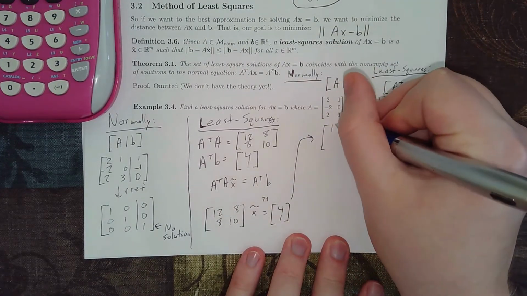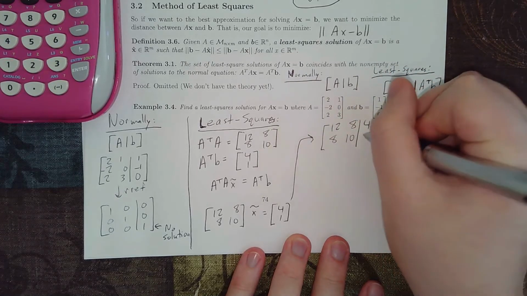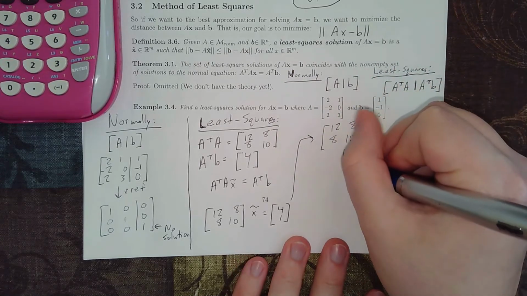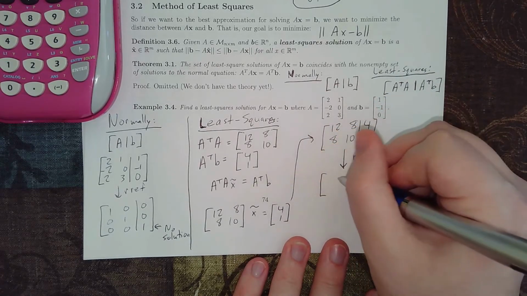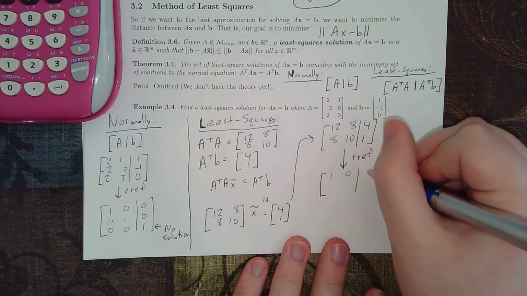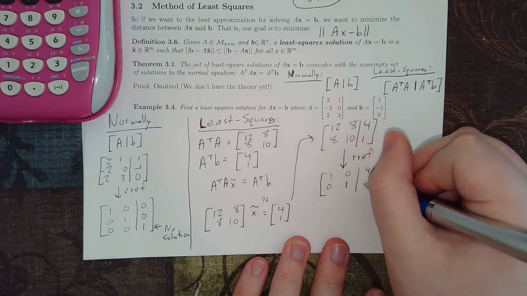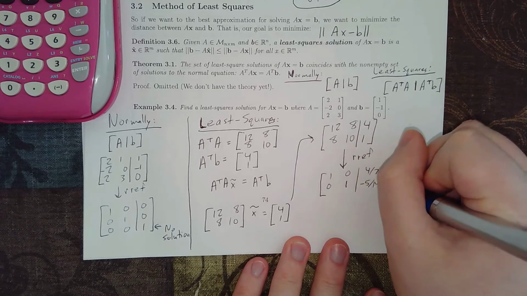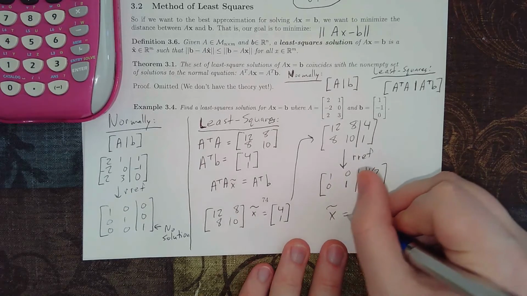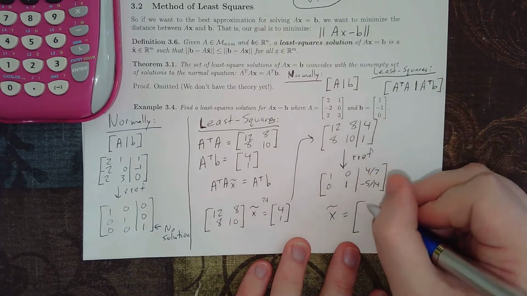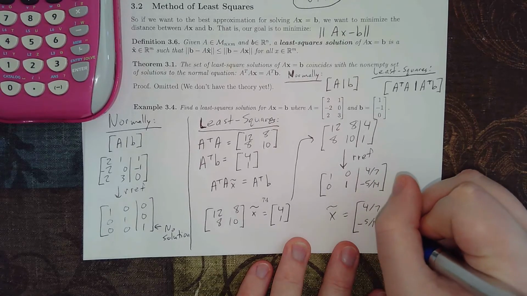So we get 12, 8, 4, 8, 10, 1, and we'll get the reduced row echelon form of that matrix. So 1, 0, 4 sevenths, 0, 1, negative 5 14ths.